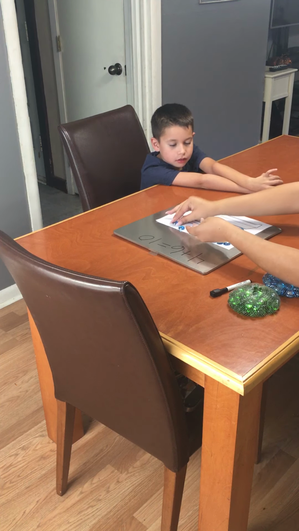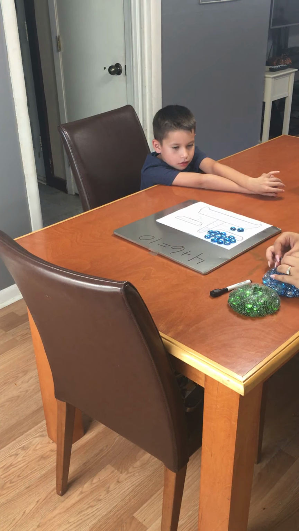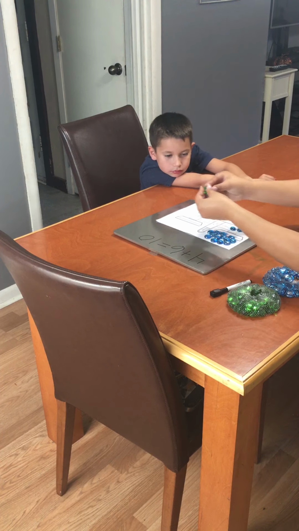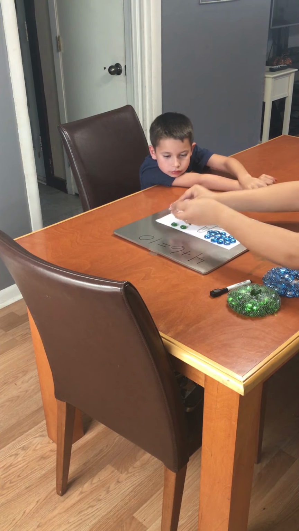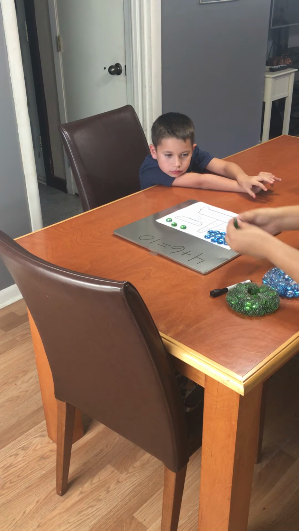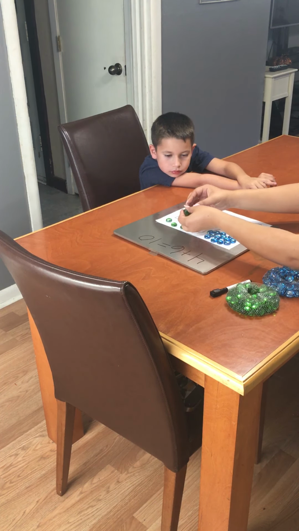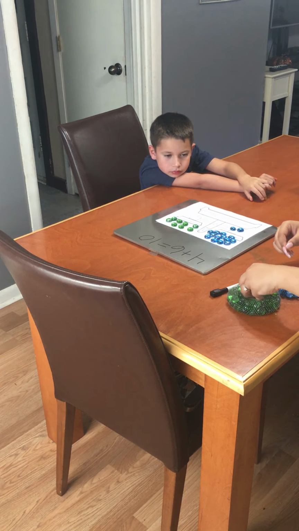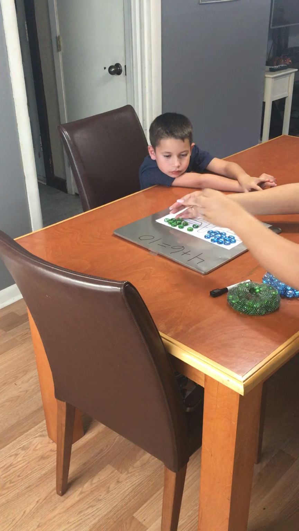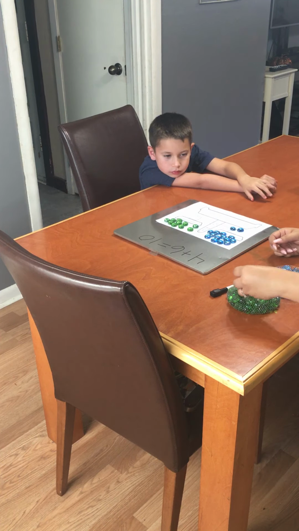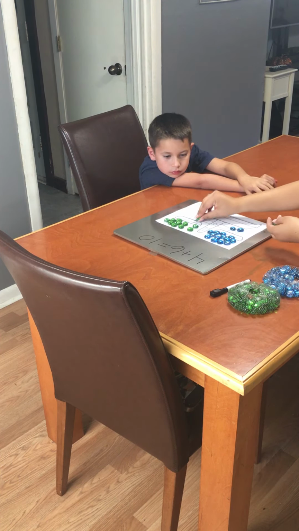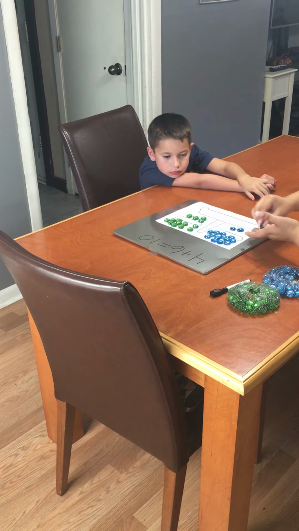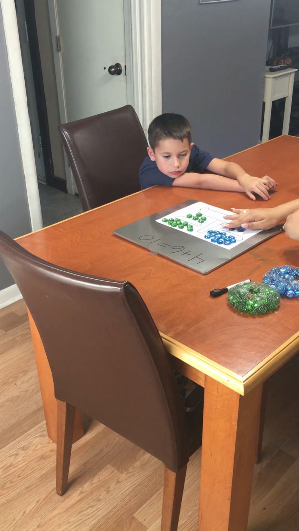So there's 1, 2, and let's do a different color. 1, 2, 3, 4, 5, 6, 7, 8, 9, and 10. And you said 10 plus 5, so 1, 2, 3, 4, and 5. So is the scale equal or not equal?